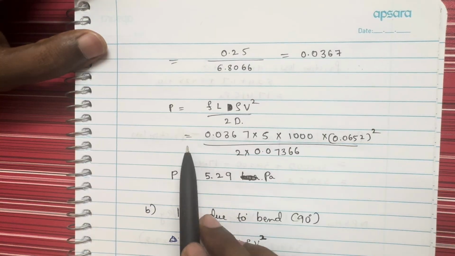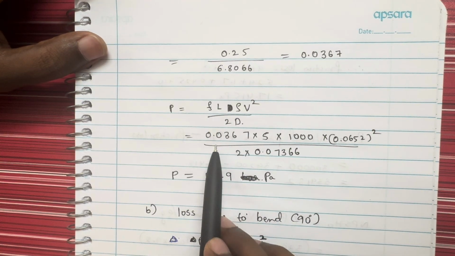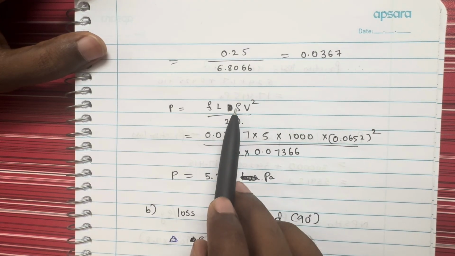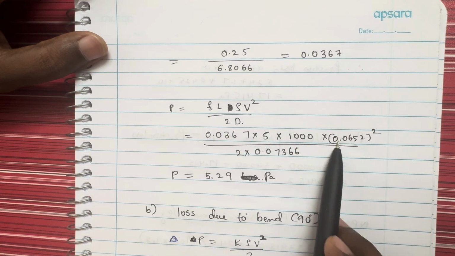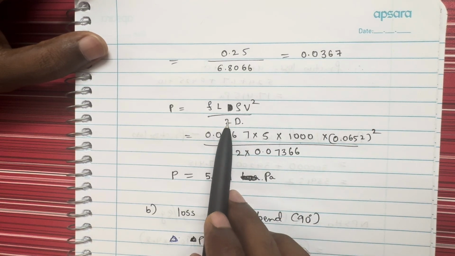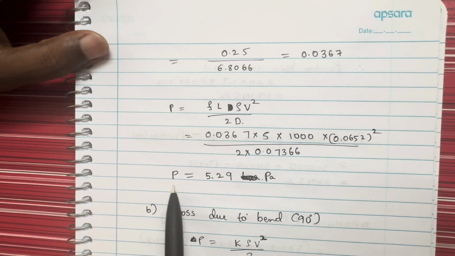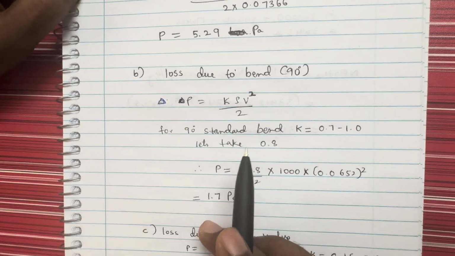0.0367. If you put that in the pressure formula, f is 0.0367, L is 5 meter, which is given, rho is density 1000, given, V is velocity which we have calculated, squared by 2, and D is diameter. If you solve this, we will get P as 5.29 Pascal, and then loss due to bend.